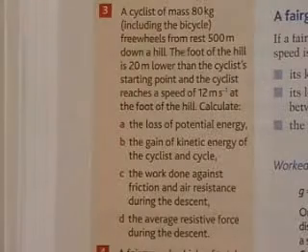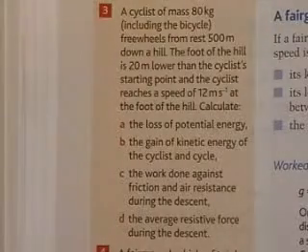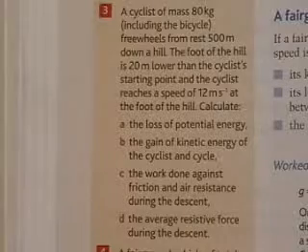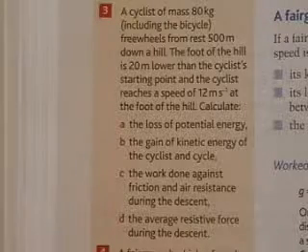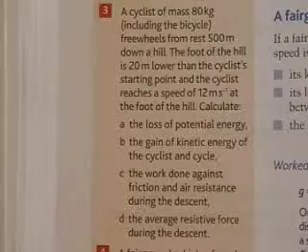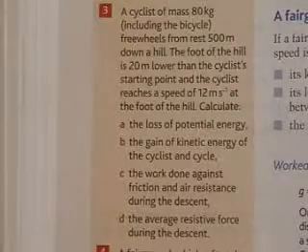For part D, once you know how much work was done against friction and air resistance, you just need to remember the formula for work done that involves force and distance. So you've got the work done, it tells you the distance it's travelled, it's 500 metres down the hill. So you know the work done, you know the distance travelled, you should be able to find the force, which in this case is the resistance force.